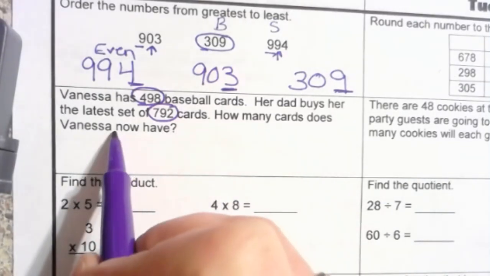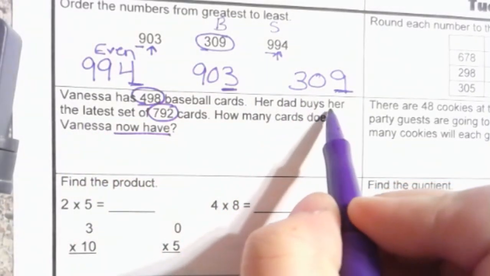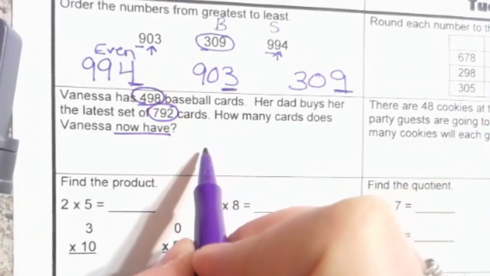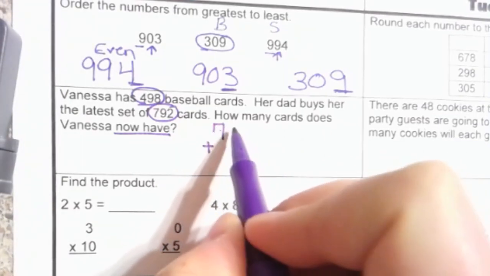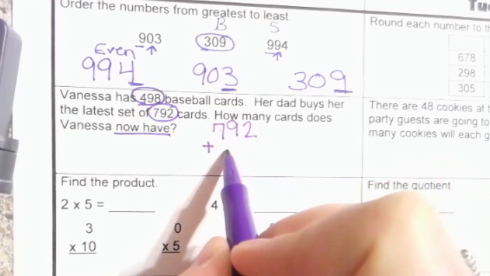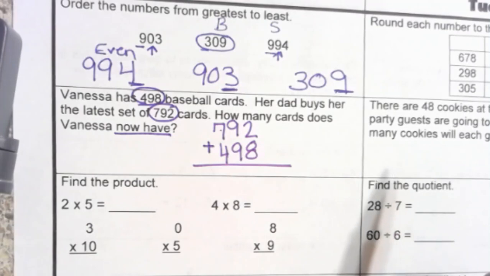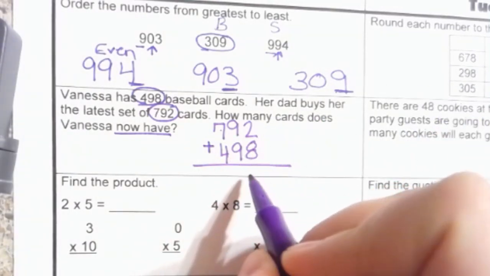I see now have. So we want to know how many she has altogether. But Dad bought some more. I'm thinking about Dad. He bought her some. So that number's going to go up. So we're going to be combining. What's another word? So we're going to be adding. And start with that big number: 792 plus 498. Because remember when we add, the numbers can be in any order. So what property is that? Commutative. The commutative property. Commutative says you can take 2 numbers and switch them around, but the sum or the product remains the same.